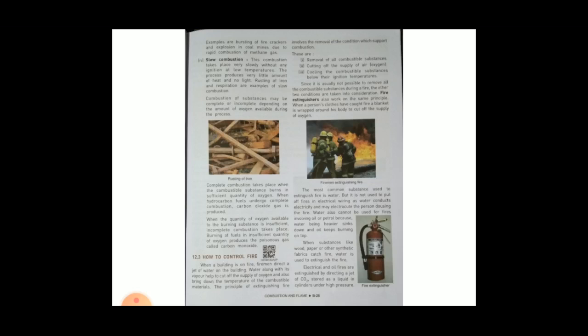Complete combustion takes place when the combustible substance burns in a sufficient quantity of oxygen. When hydrocarbon fuels undergo complete combustion, carbon dioxide gas is produced. When the quantity of oxygen available to the burning substance is insufficient, incomplete combustion takes place. Burning of fuels in insufficient quantity of oxygen produces the poisonous gas called carbon monoxide.